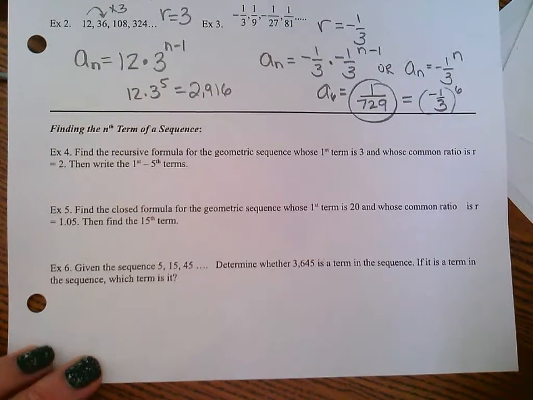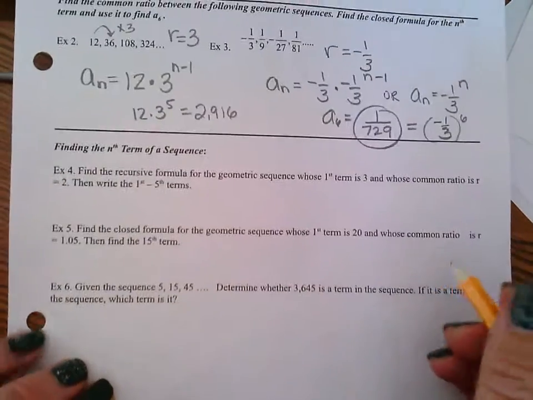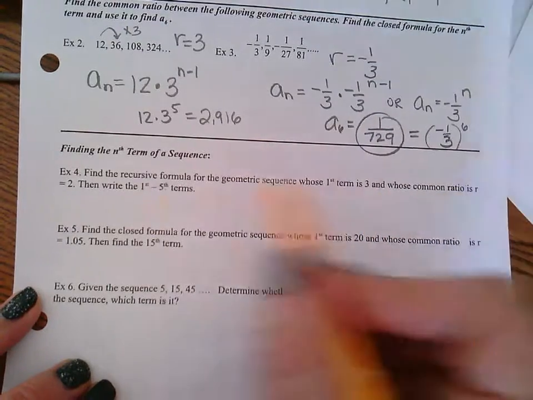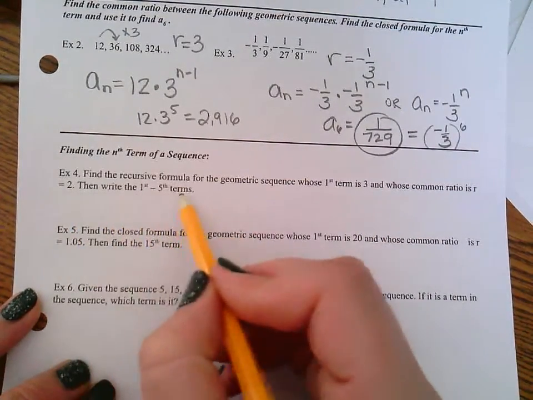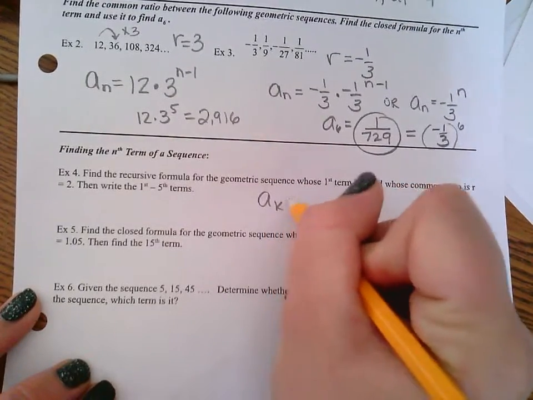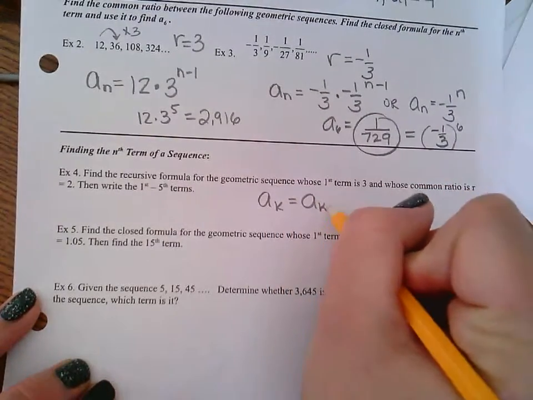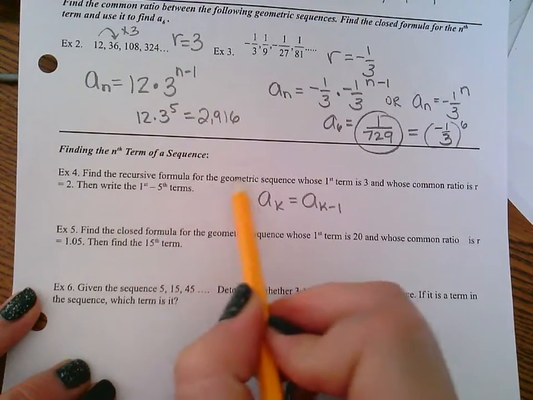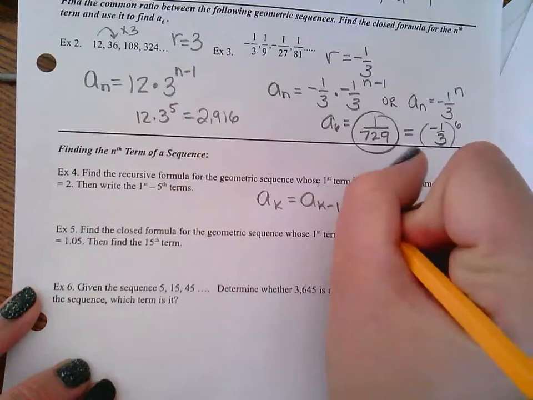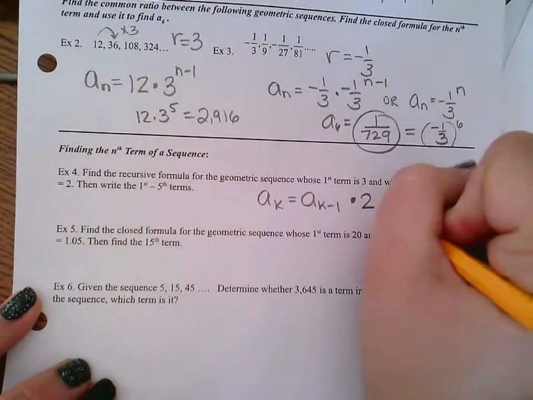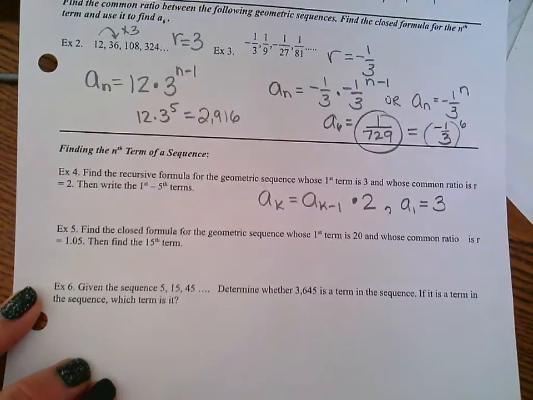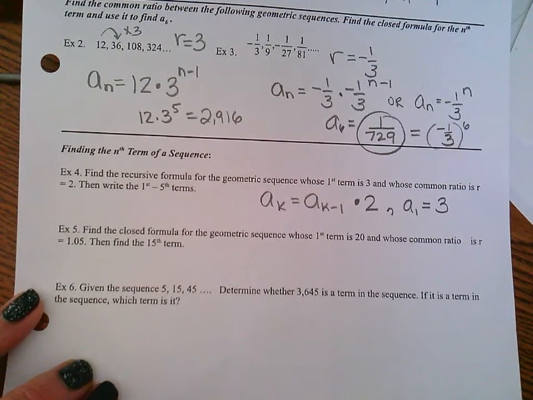So let's see, find the recursive formula for the geometric sequence. The first term is 3, the common ratio is 2, and write out the first through 5th terms. So let's see, a sub k equals a sub k minus 1. It's a geometric sequence with a common ratio of 2. So I'm multiplying by 2 every time, and I need to tell the reader that the first term is 3. And then I need to write the first through the 5th term.